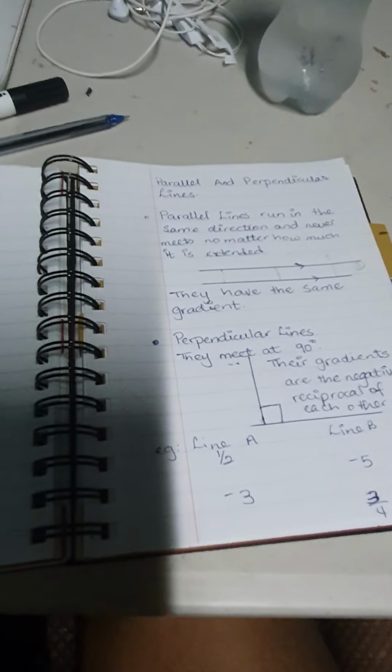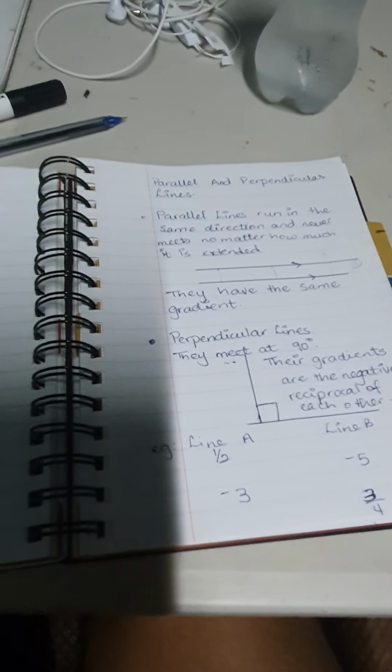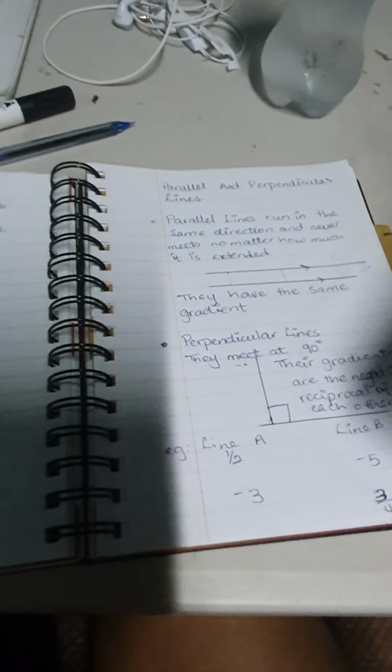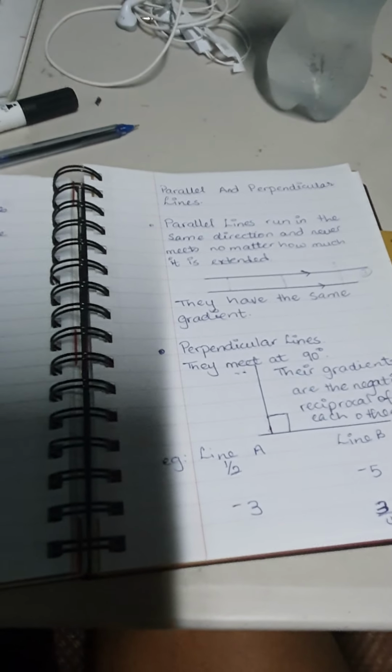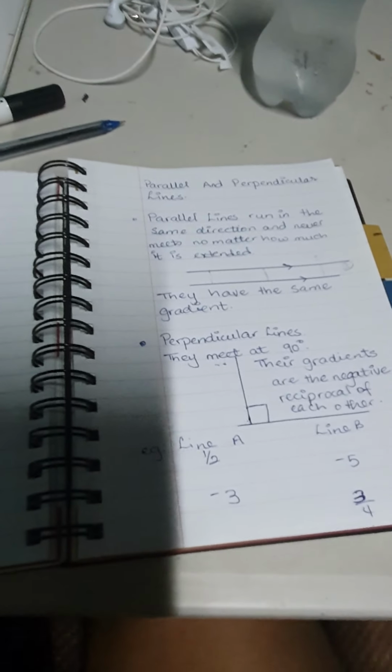So I'm just grabbing my scrapbook here. So I'm going to show you what I'm talking about.